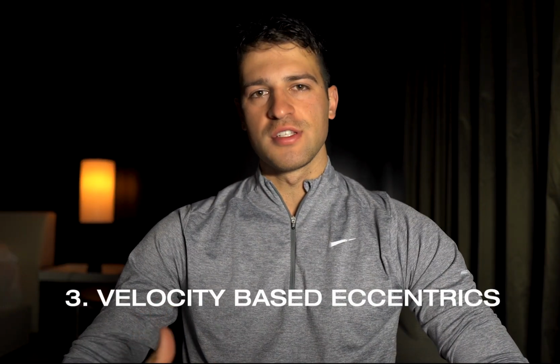Pillar 3 is velocity-based eccentrics. A commonly overlooked component of training is the fact that everybody looks at reps, sets, and the weight that we use, but not a lot of people actually change the variable of speed. And if we're wanting to perform fast activities such as sprinting and other qualities such as this, then we need to gradually build that stimulus in a controlled environment. And what better way to do this than using this in a gym context?